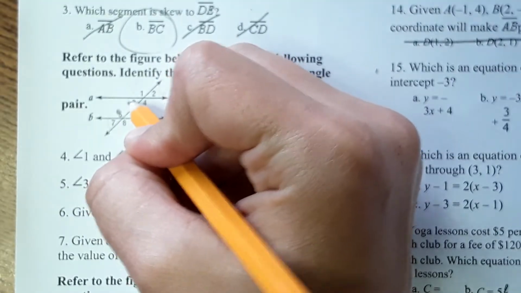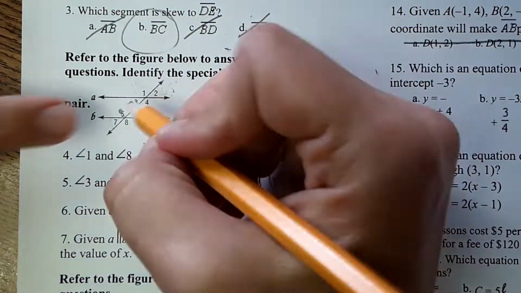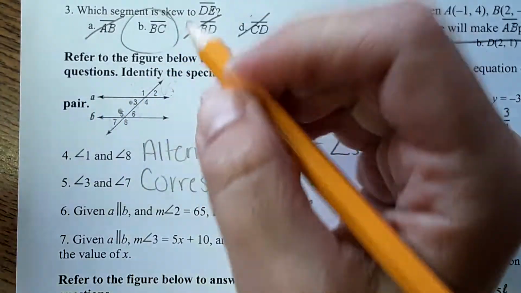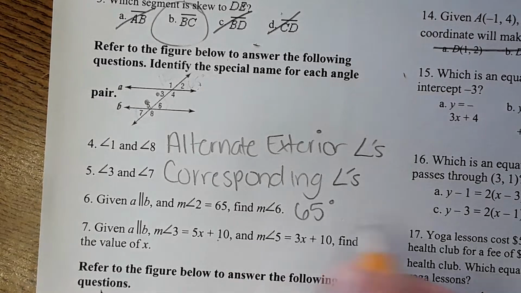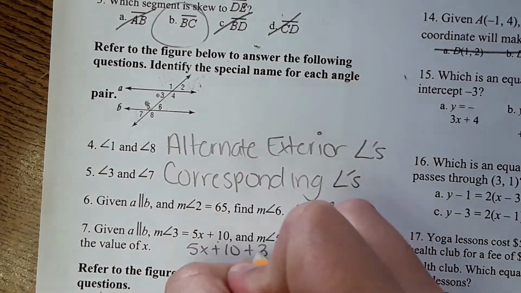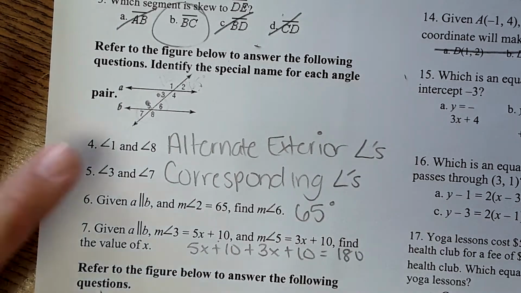They're consecutive interior or same side interior. It's blurry. Hold on. They are not equal, and you can see that. One is an acute angle, one's obtuse. They're not equal, but they are supplementary. So we're going to add this plus this and put it equal to 180. So 5x plus 10 plus 3x plus 10 equals 180, and we can solve from here.